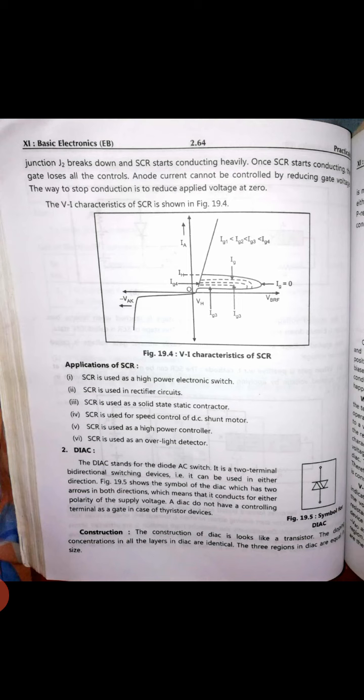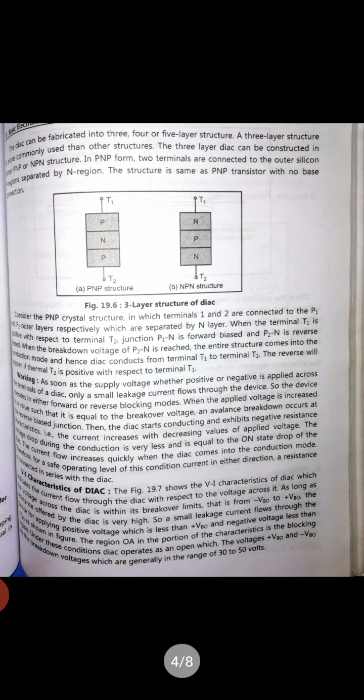Construction. The construction of DIAC looks like a transistor. The doping concentration in all the layers in DIAC is identical. The three regions in DIAC are equal in size. The DIAC can be fabricated into 3, 4 or 5 layer structure. A 3-layer structure is more commonly used than other structures. The 3-layer DIAC can be constructed in either PNP or NPN structure.